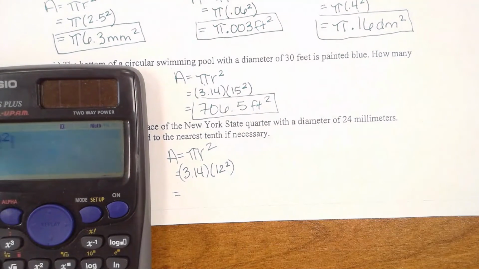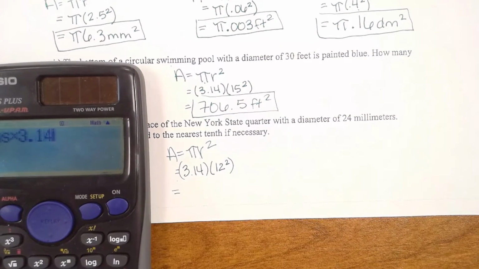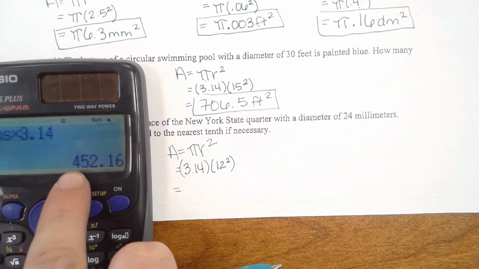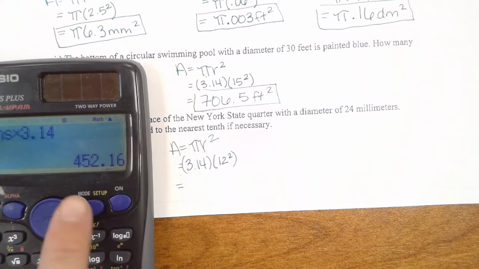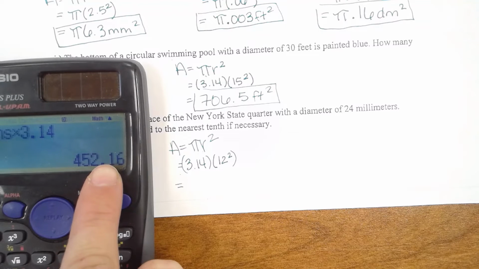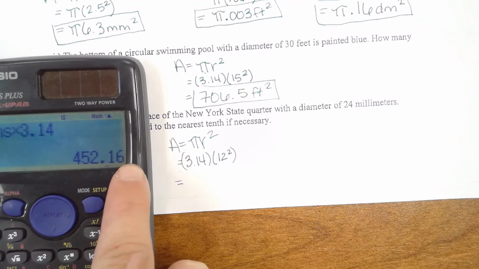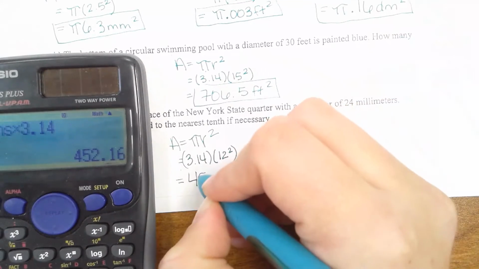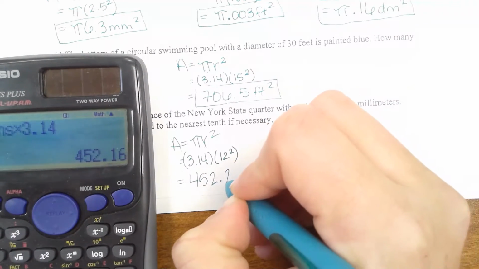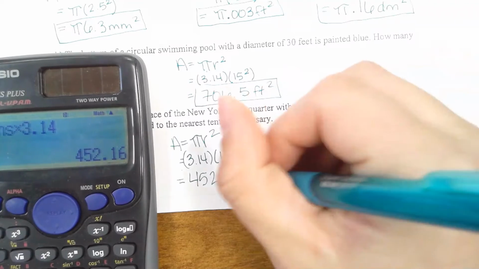So 12 squared is 144, times 3.14 is 452.16, but they want us to round to the nearest tenths, so that would be the tenths place here where the 1 is. 6 is 5 or greater, so I'm just going to bump the 1 up to a 2. So this would be 452.2 millimeters squared.